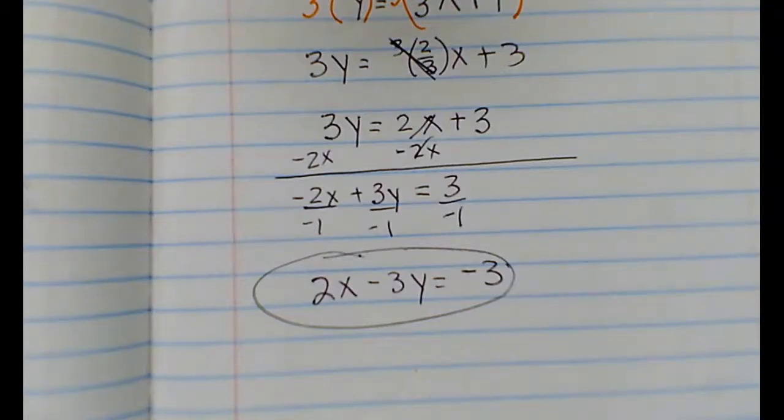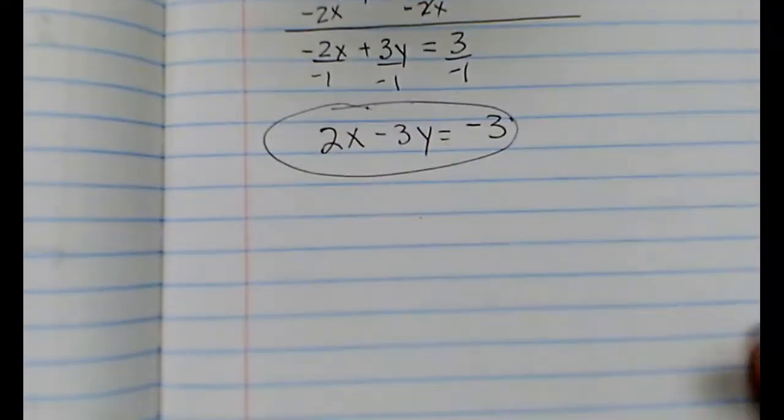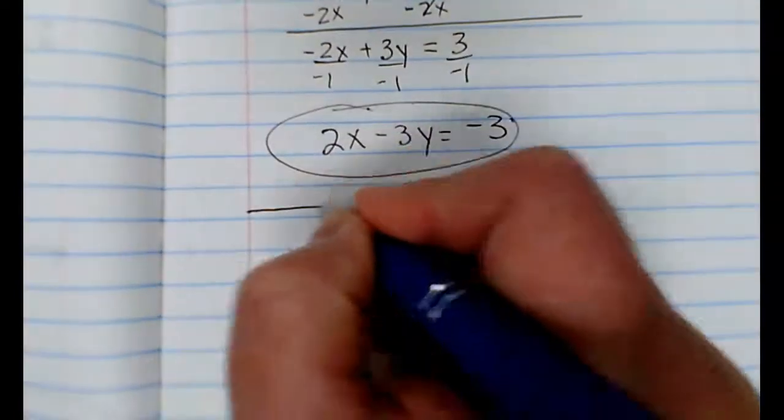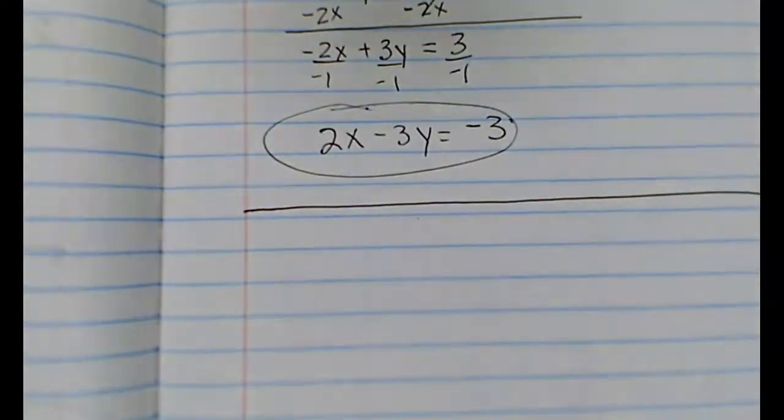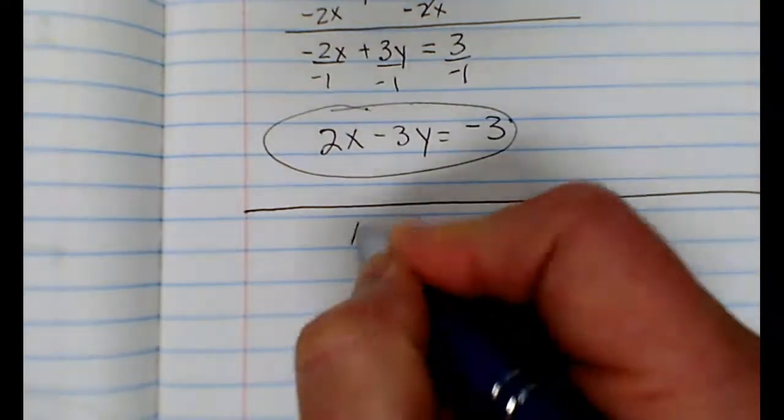Now, we started with y equals mx plus b form. That's the form that we use for graphing. Well, what do we use the standard form for? Standard form makes it easy to find not just the y-intercepts, but the x and y-intercepts.